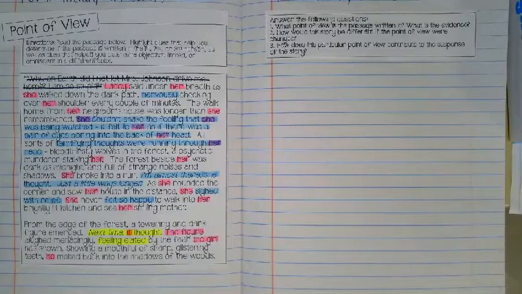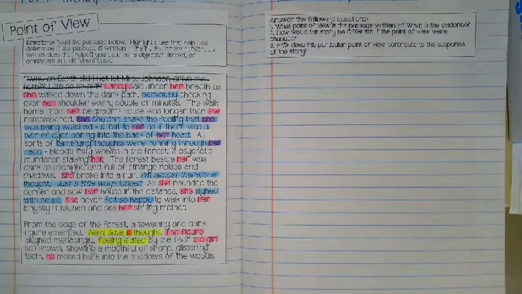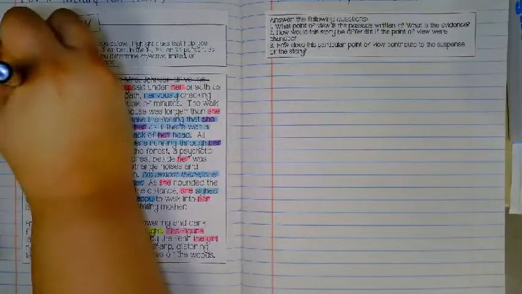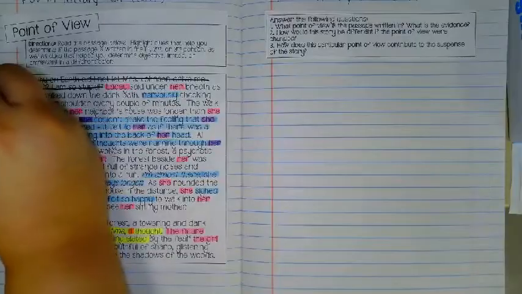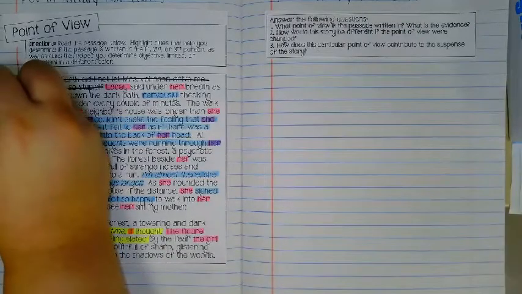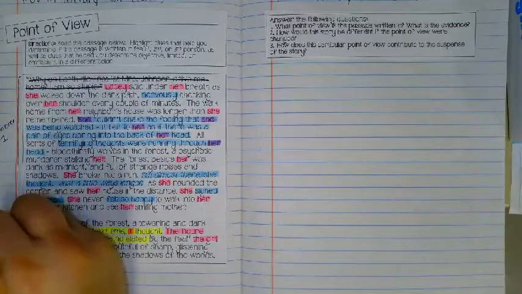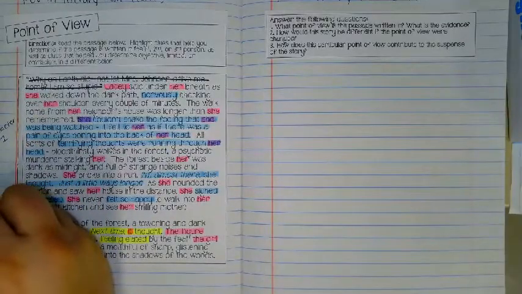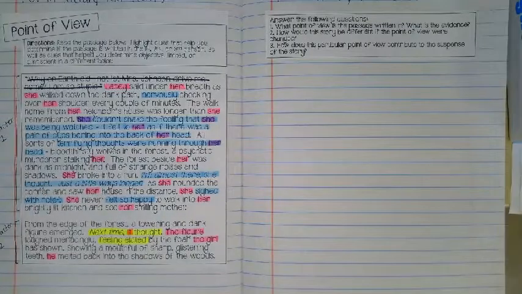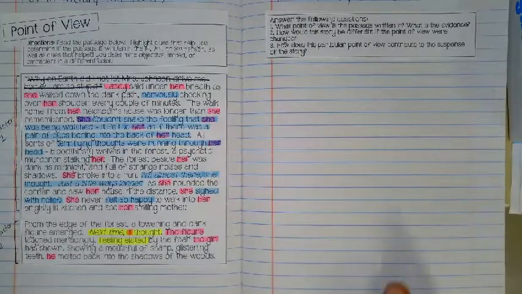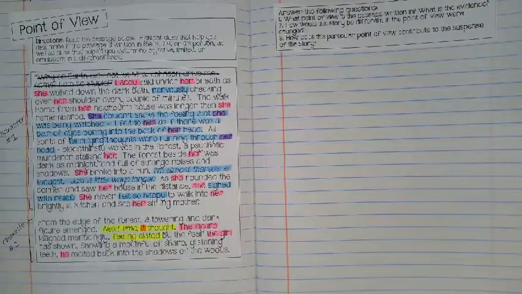If you'll notice, in the first paragraph here we get character number 1, and then in this paragraph here we have character number 2. So because we have the thoughts and feelings of more than one character, we know that this would be third person omniscient. So let's go ahead and answer the questions on the following page.